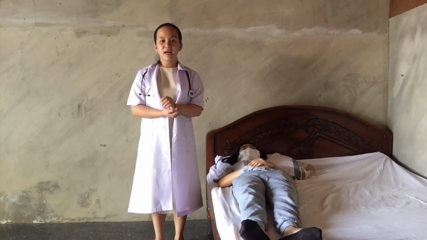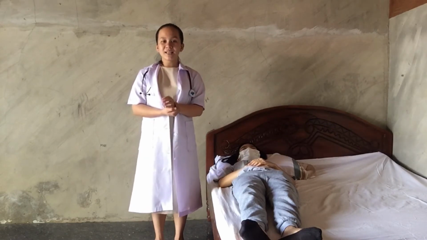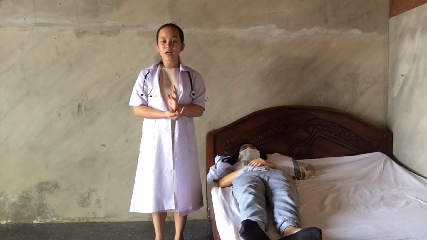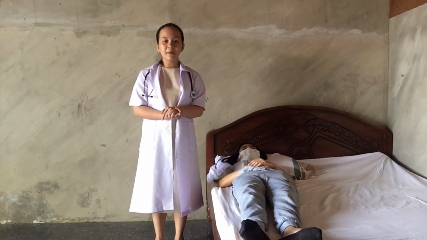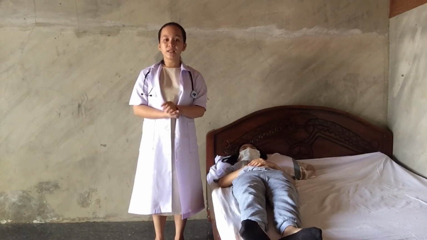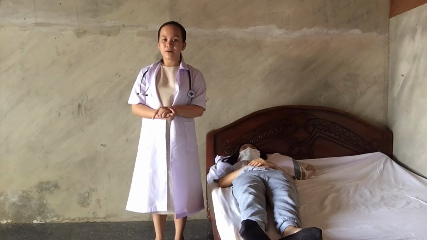Assessment: auscultation. Auscultate the heart in the 4 anatomic sites: aortic, pulmonic, tricuspid, apical, or mitral. In every area of auscultation, distinguish both S1 and S2 sounds.